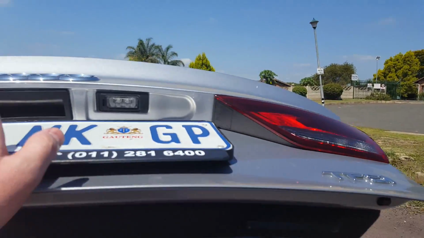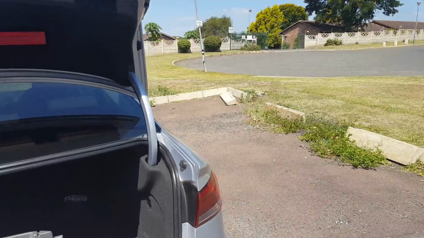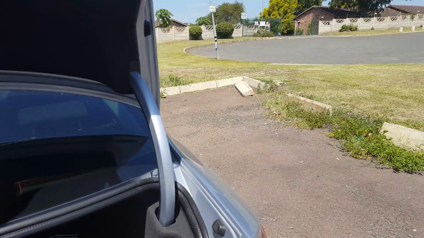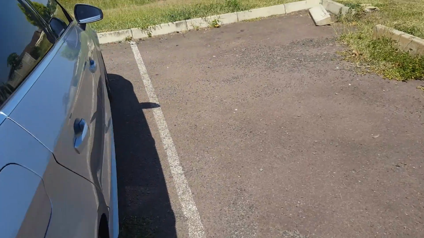Open that. It's got a micro switch inside there, little rubber switch. Nice big boot, lots and lots of space. Unfortunately, a space saver spare tire, which is better than we get in some of the other German models.